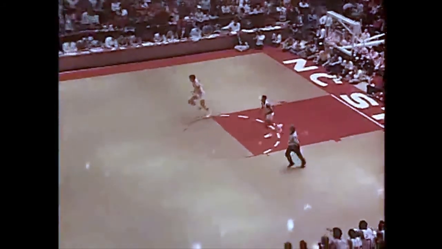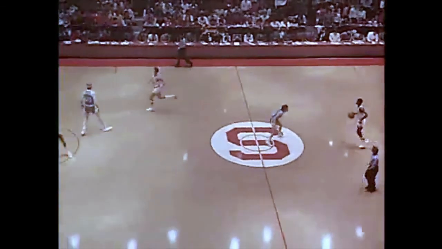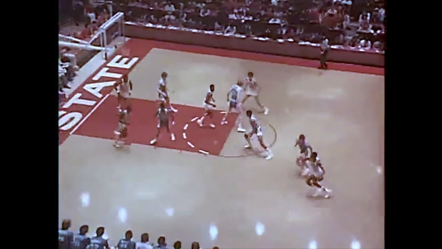Now to Doughton. Another 15-footer. Good again by Jed Doughton from outside over the zone. He has 4 points. 10-6. The Tar Heels by 4 over the Wolfpack. A little less than 14 minutes ago. There's a pass on to Whitney.